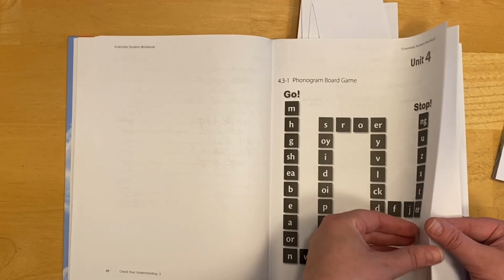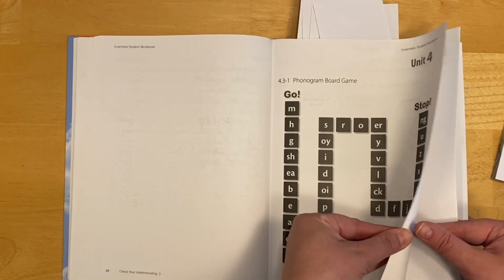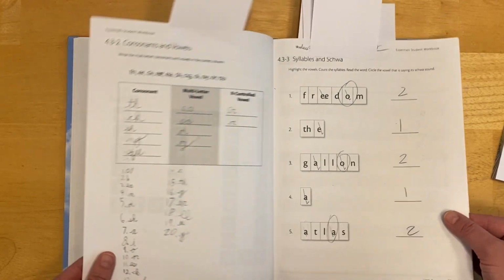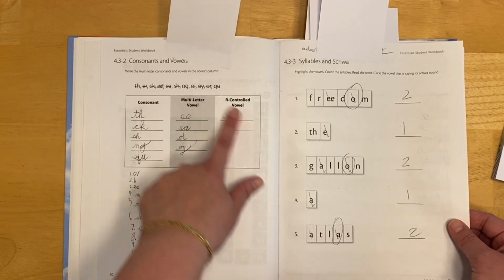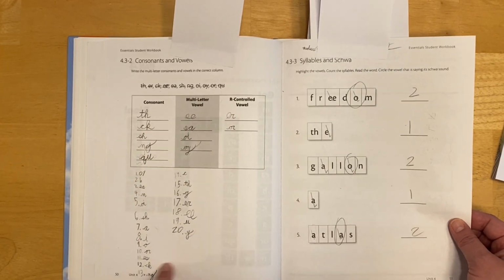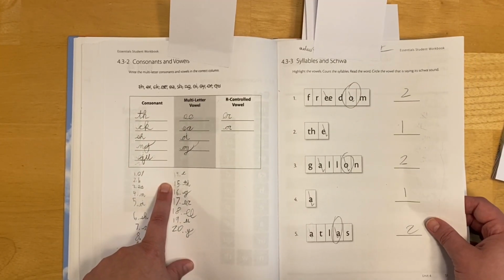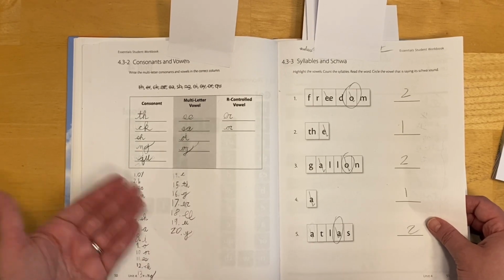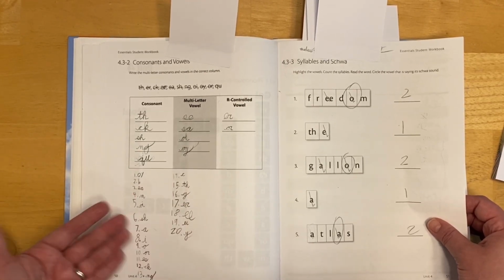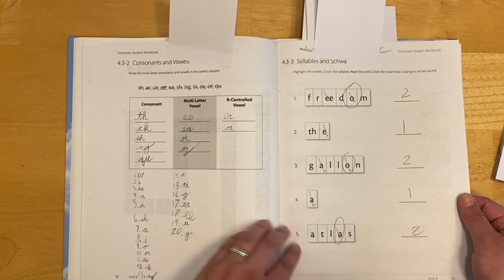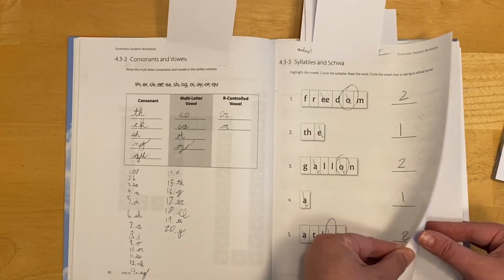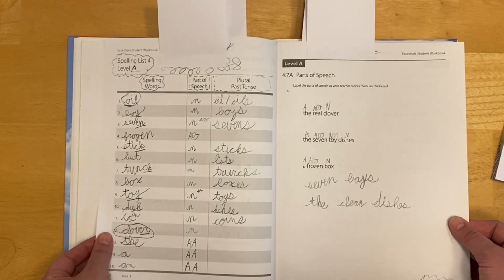And then, well, we're doing some consonants and vowels. This is what I was talking about where it will say practice your phonograms and then not give that in the workbook. So we would just have to squash it there at the bottom. Here's syllables and schwa. There's the spelling list.